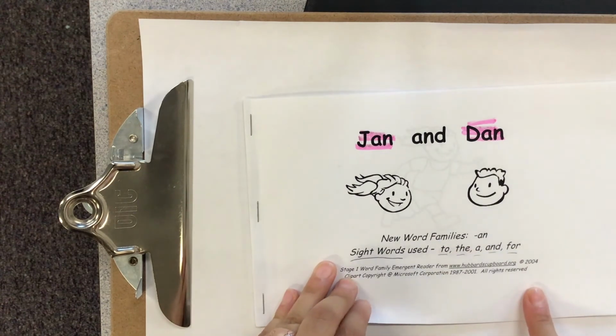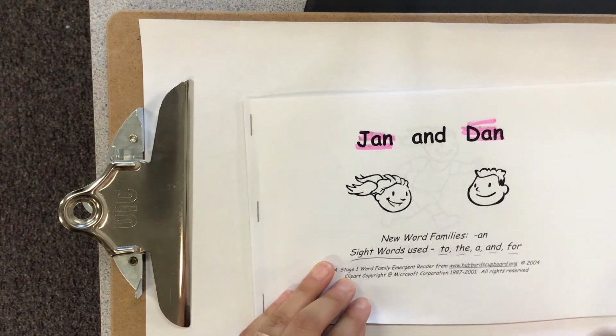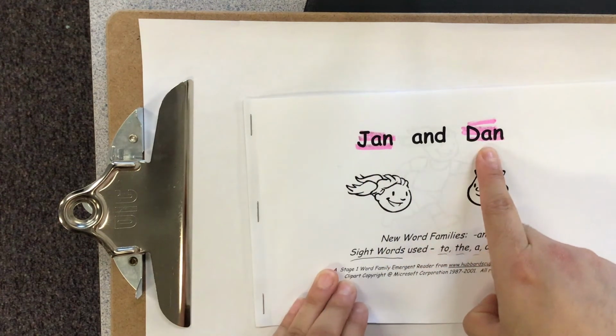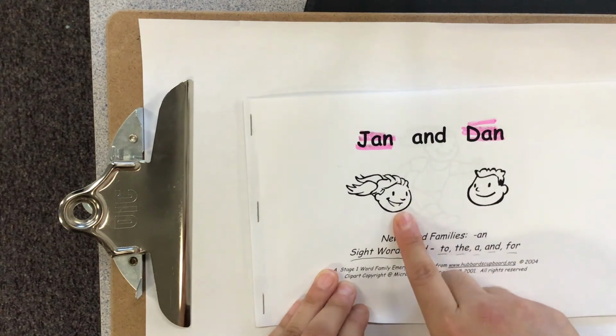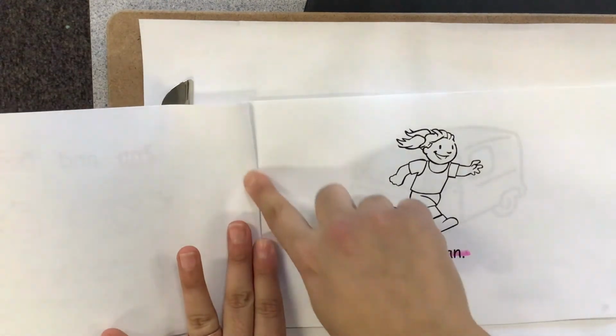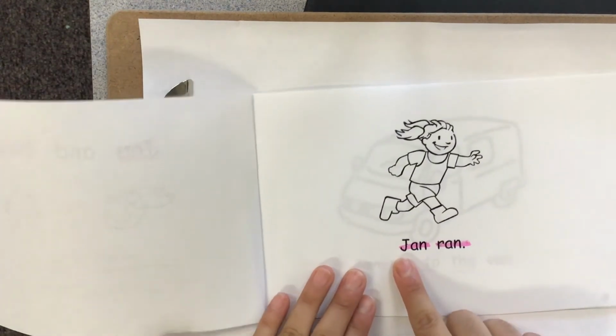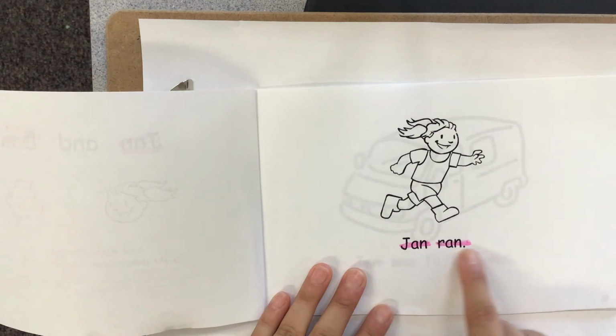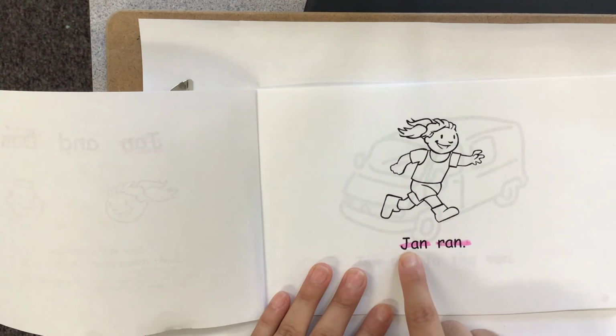Let's go ahead and start together by reading the title. Ready? Fingers up. Jan and Dan. Ooh, so now we know that this is Jan and this is Dan. So we're going to start by reading our sentence from beginning to end. And we know that this is a sentence because there's a period at the very end, and it begins with an uppercase letter. This is also a name. So names are also in uppercase.